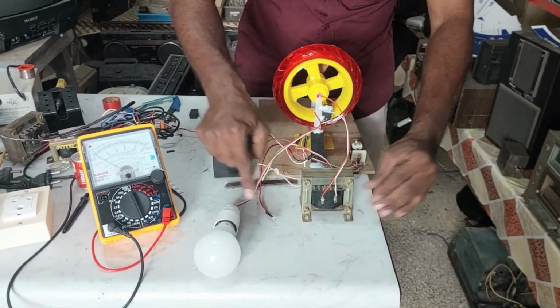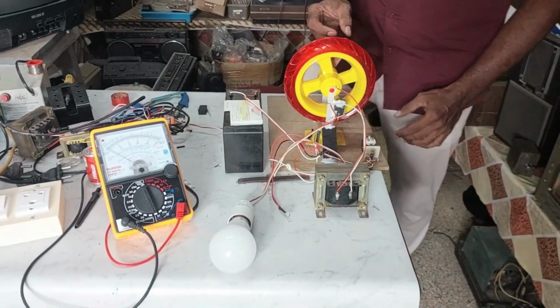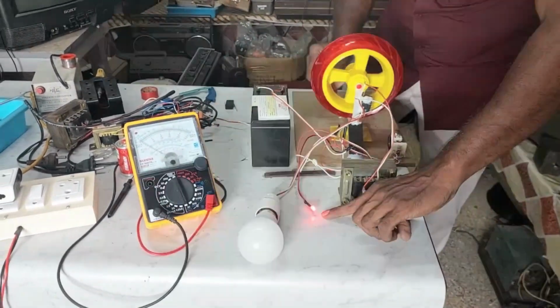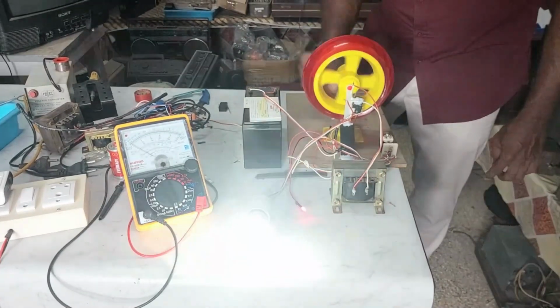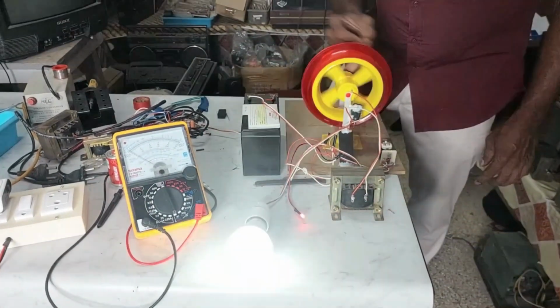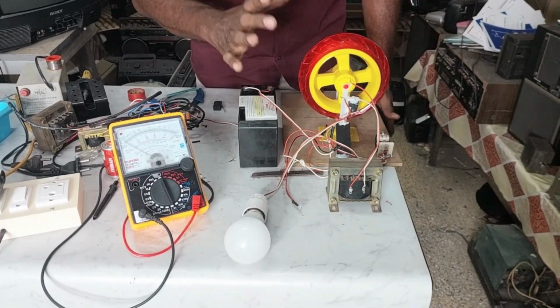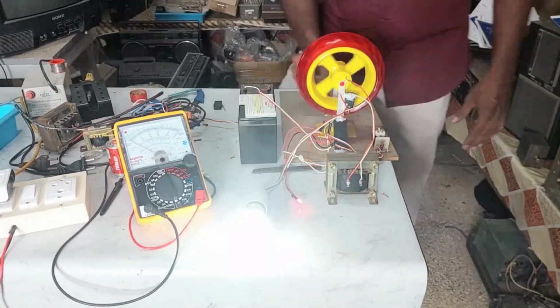This is to show the input pulse. See, when it rotates, AC is generated. We can achieve nearly 50 Hz. This type of input is called pulsating DC. If we touch the output while it is rotating, we will get a shock.